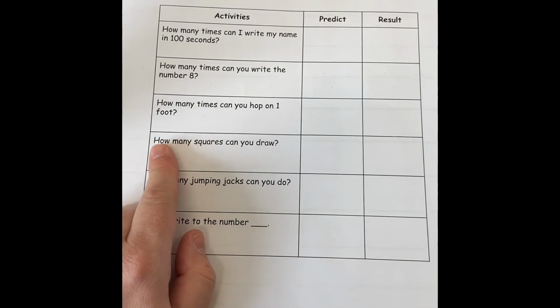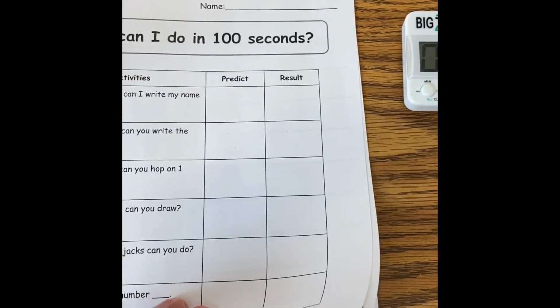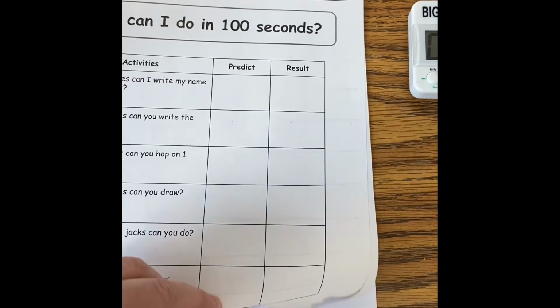All right, our next one says, how many squares can you draw? So I have a sheet for this. Let me get to it. So how many squares can you make?